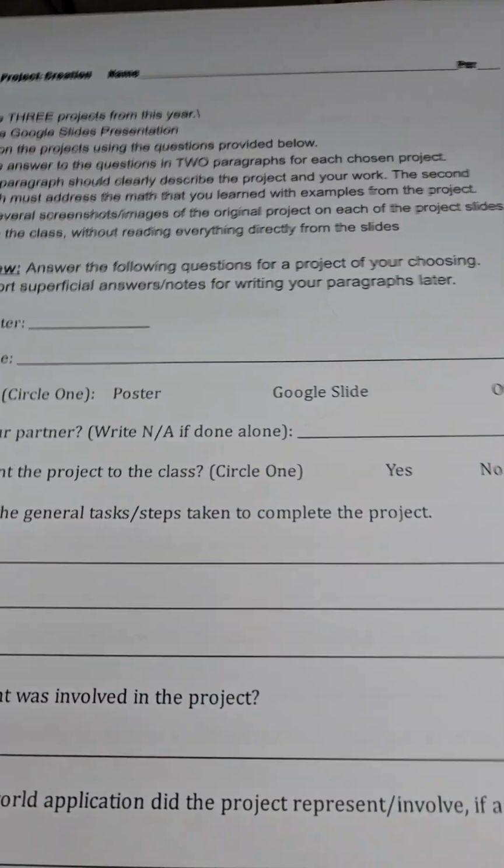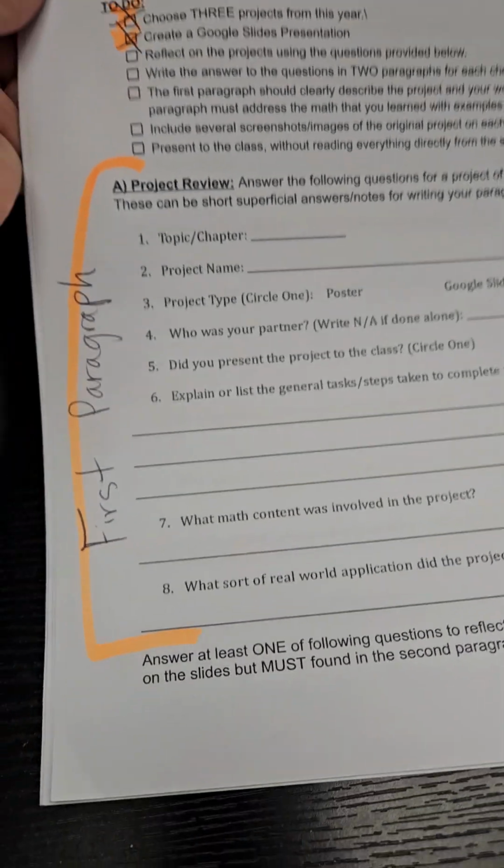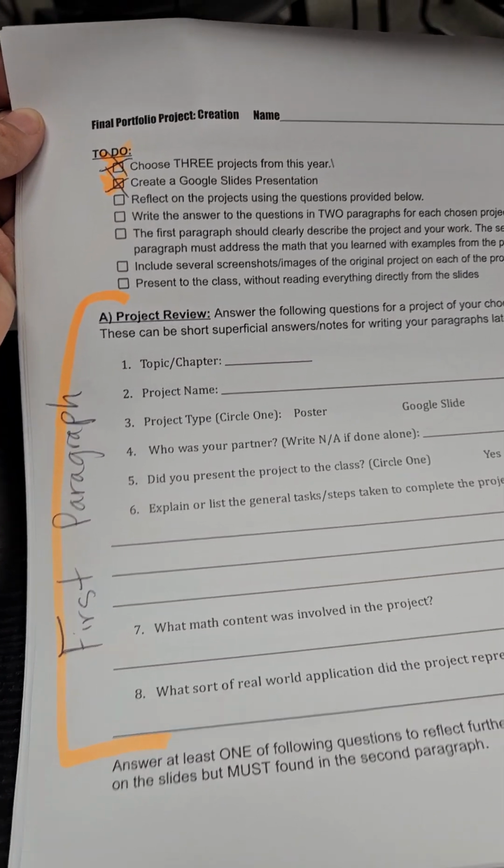Happy Tuesday! Sorry I'm not here today, but I do have some directions to help you start your writing. Today, we are going to be working through just the first paragraph of the assignment.